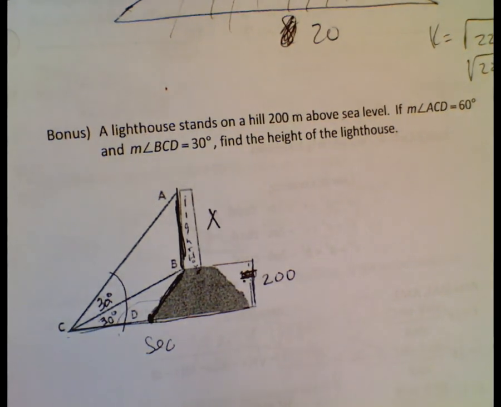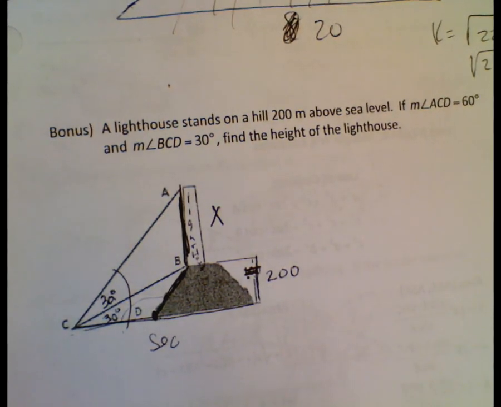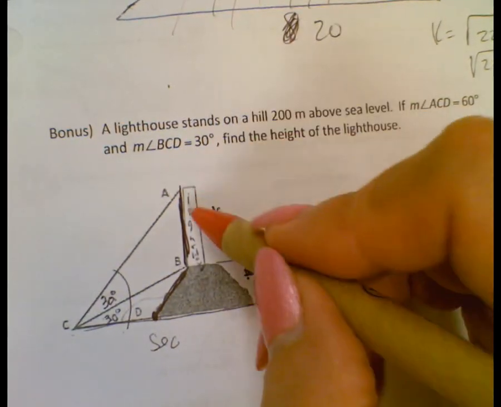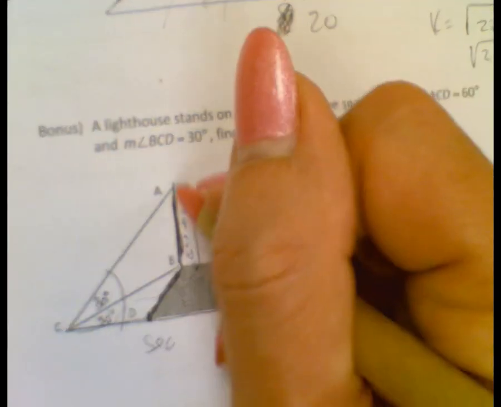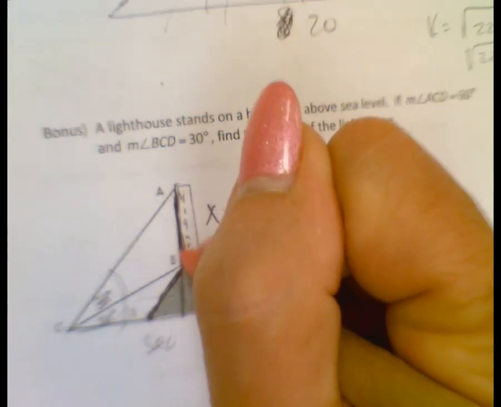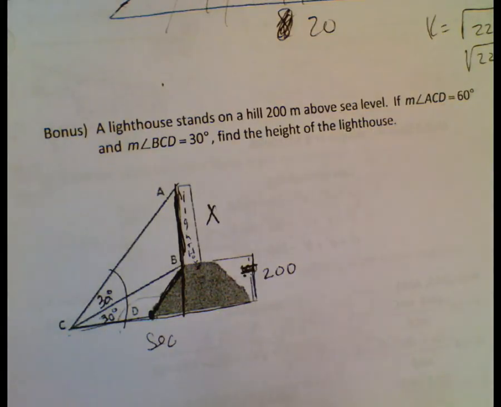I don't think I can do this problem. I think it's just so bad. Picture. Let me see. Find the height of the lighthouse. You know that this is 200. This is 200.